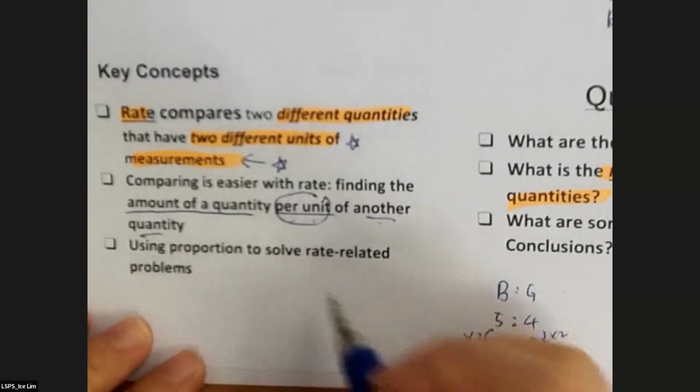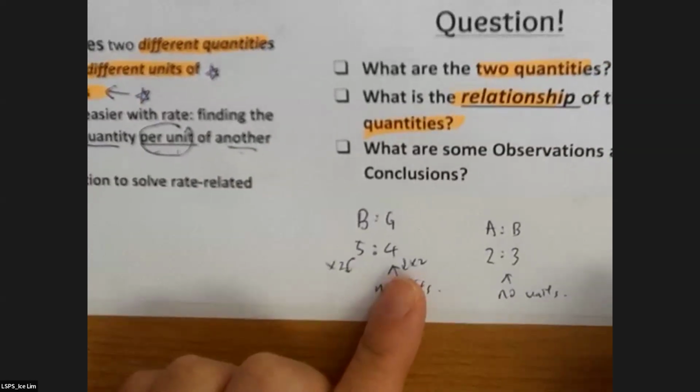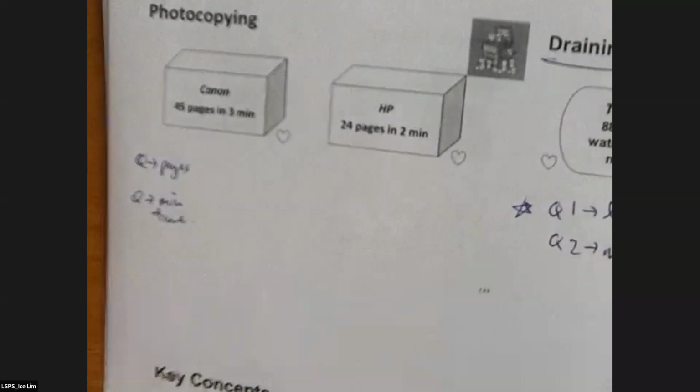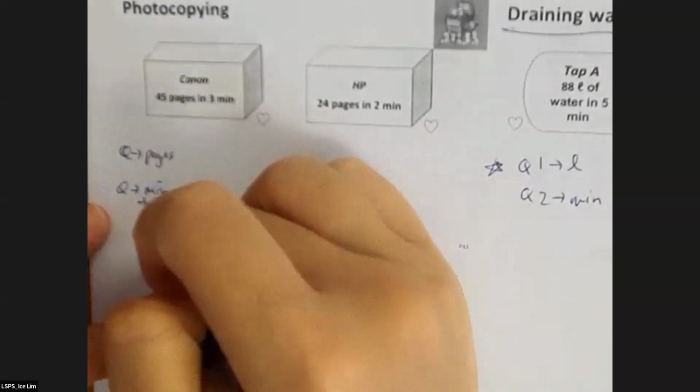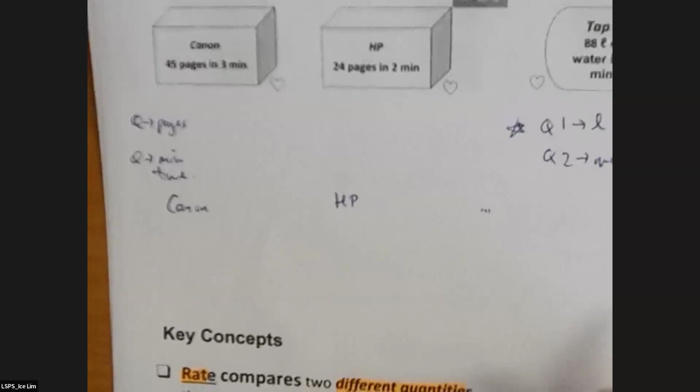Using proportion to solve rate-related problems, what exactly does that mean? Actually, it's got to do with the equivalent ratios idea. So why did I tell you not to complete or write down anything on these questions first? It's because I want to share with you a standard format of writing. We'll use it for all the questions for rate, where we establish a relationship, and it's easier to present and easier to understand. For example, I write C for Canon here and HP here.